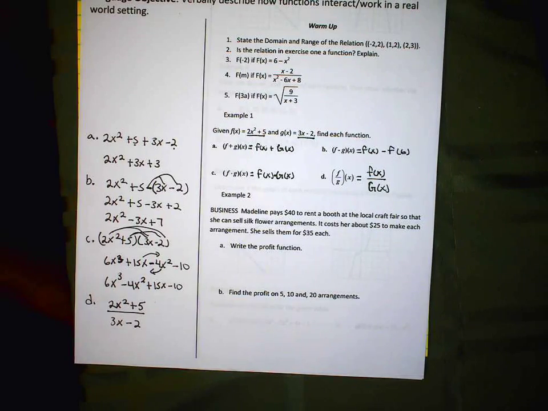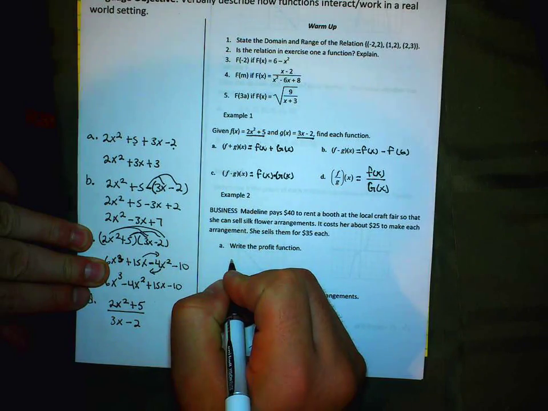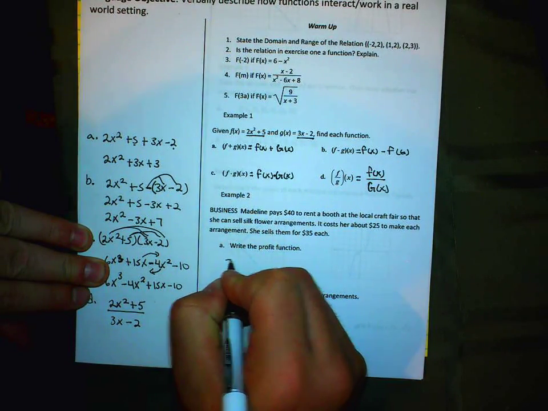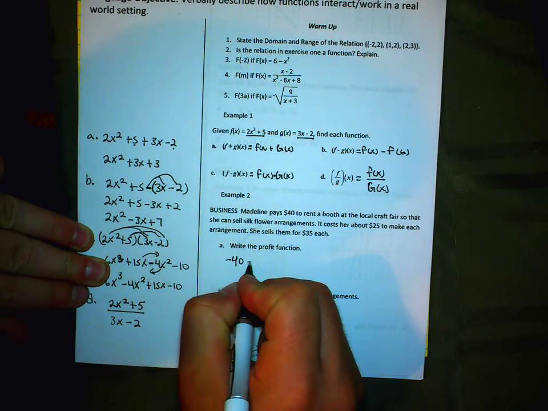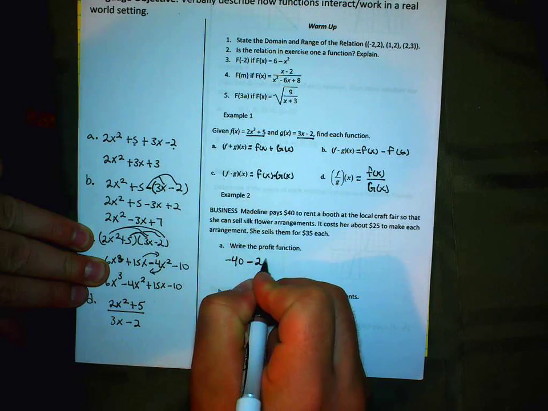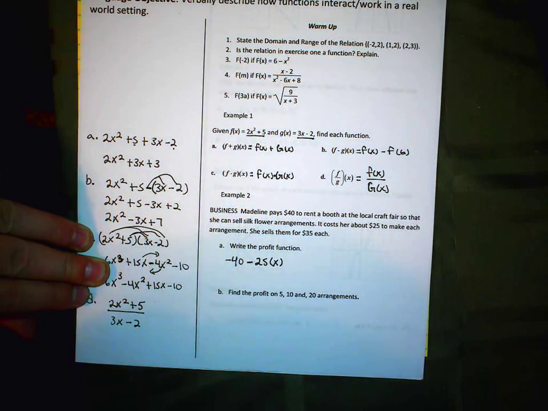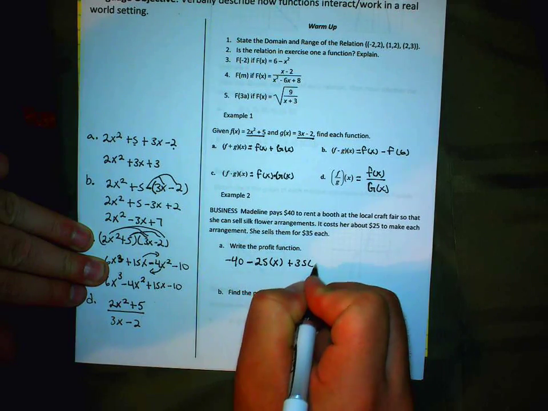So, let's look at it this way. Automatically out of the bucket, she's got to pay $40, right? So that's going to be a negative $40. Now, along with that negative $40 in cost, she's got a negative $25 per object she sells, but her profit is $35 per object.